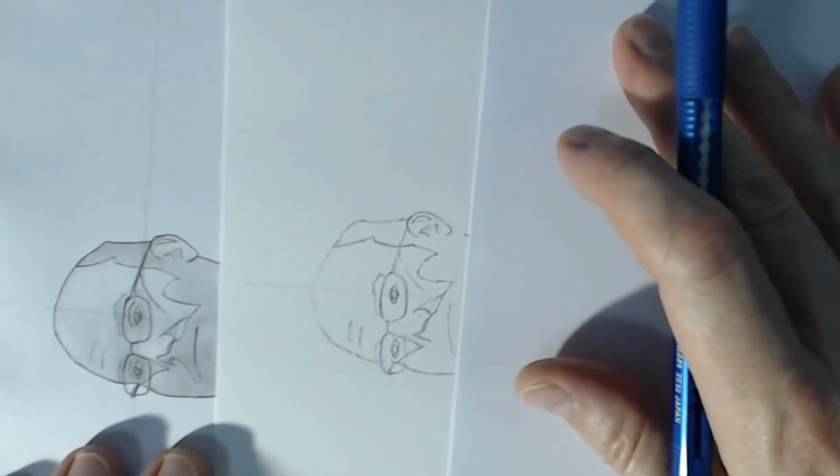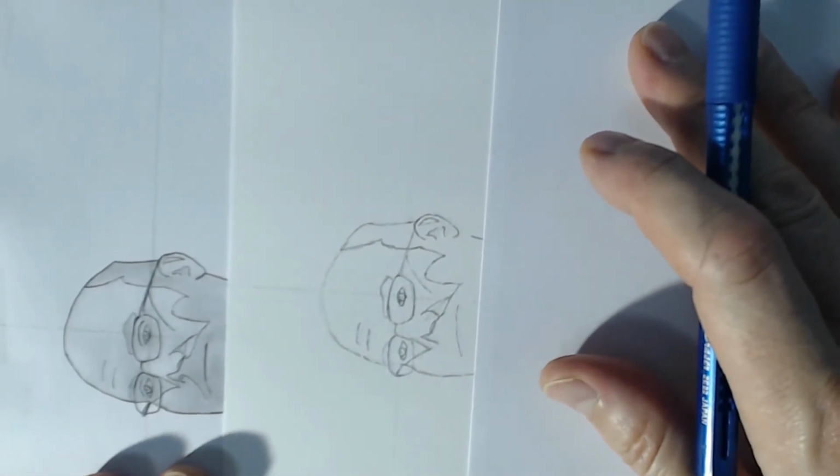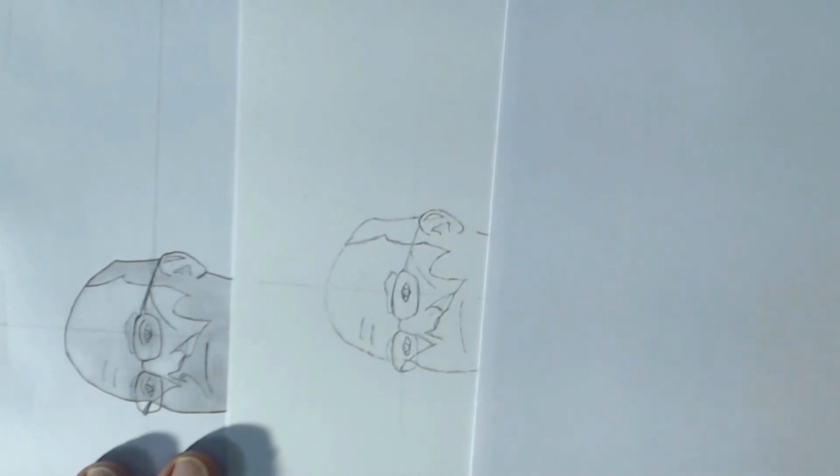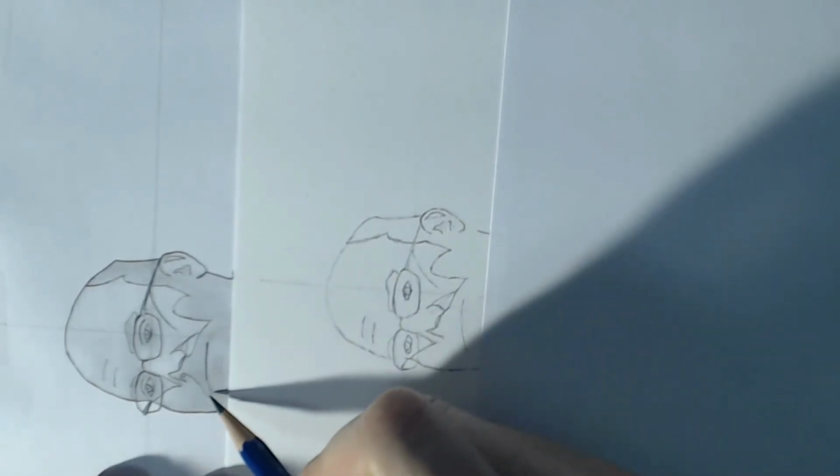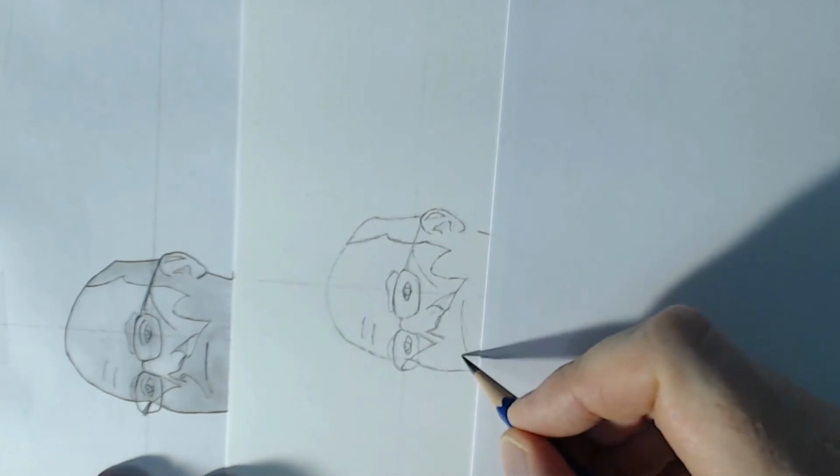So I need to use this one. Use this reference. Let's see what we've got here. So it's just going to be this tiny little hop right there.